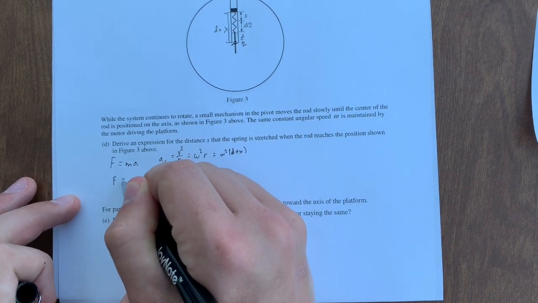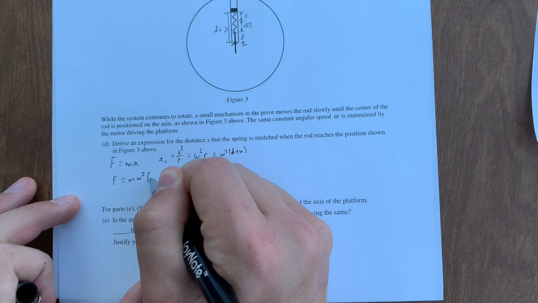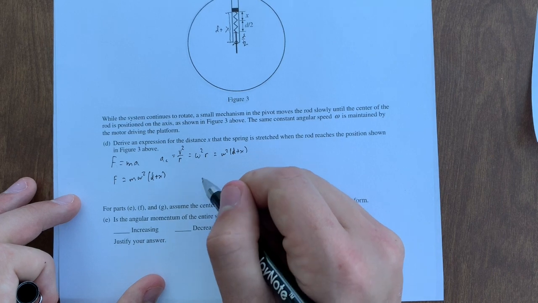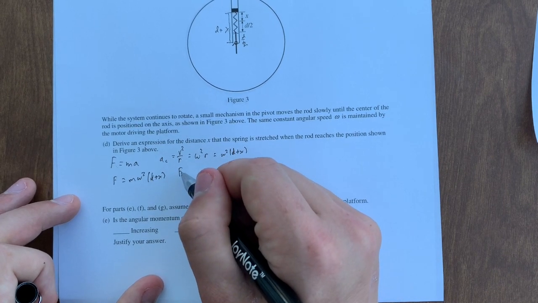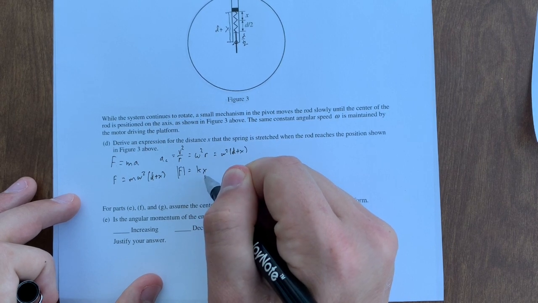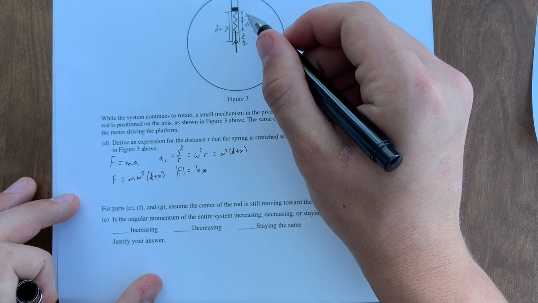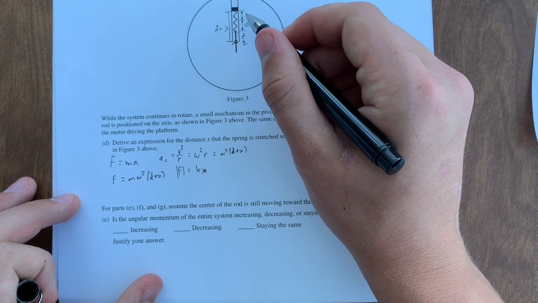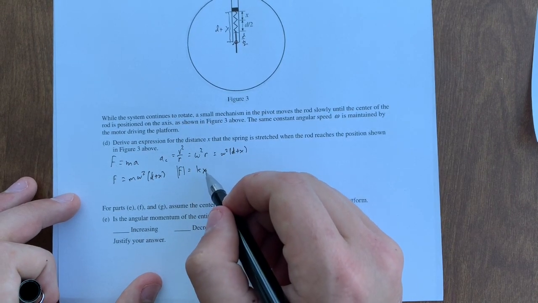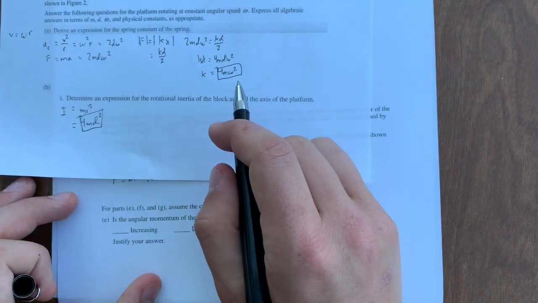So plugging this back in, F equals m omega squared times d plus x. And in this case, we have for F, the magnitude of F equals kx. Again, the displacement for the spring is just x, so we can leave this as it is. And k, as we found before, is 4m omega squared.